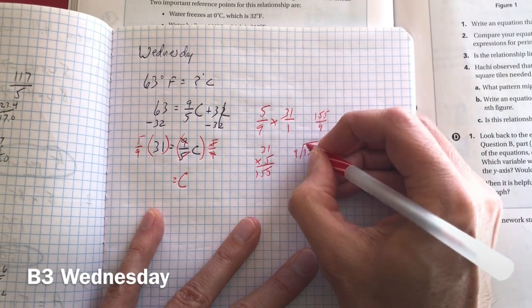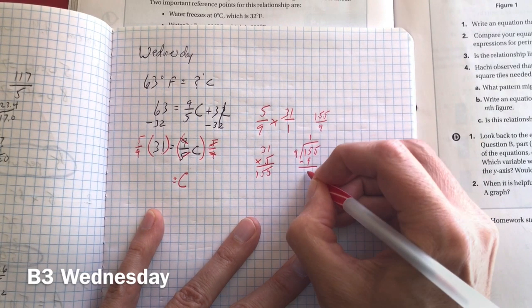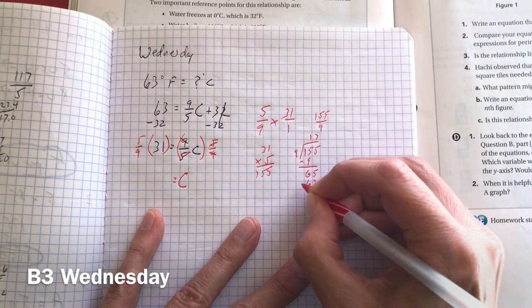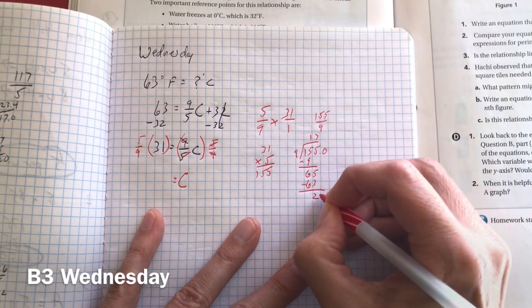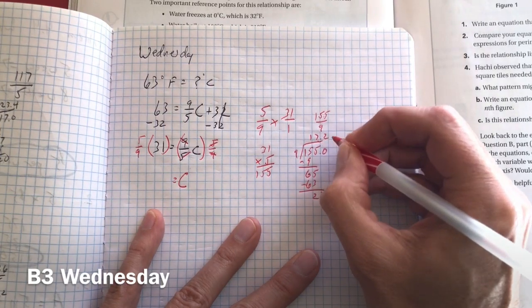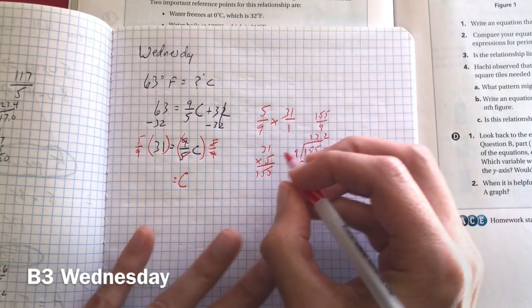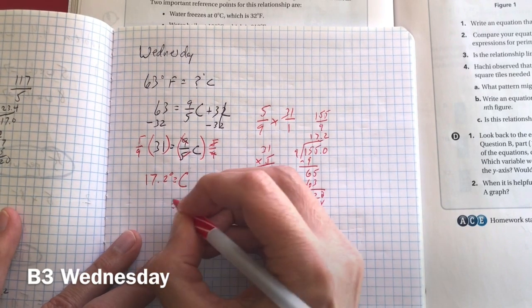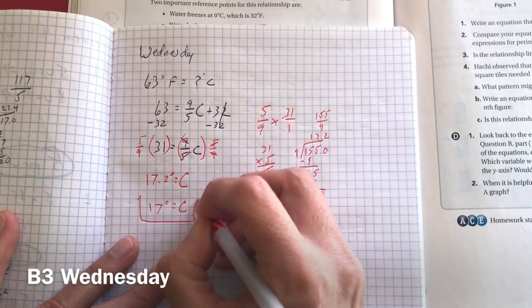155 divided by 9 goes in one time. Subtract, we get 65. 9 goes in 7 times, so 63. We get a 2, a decimal point comes in, bring that down, and it goes in 2 times. So it ends up being about 17.2 degrees, or we might just say Celsius is 17 degrees in that case.